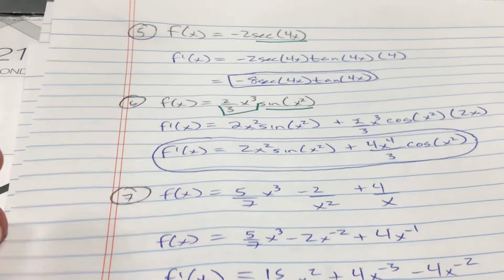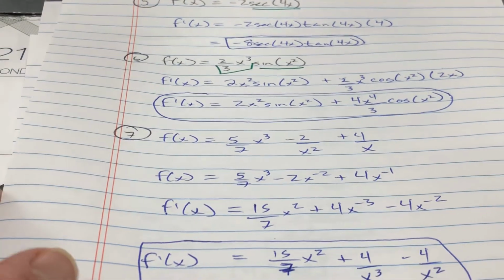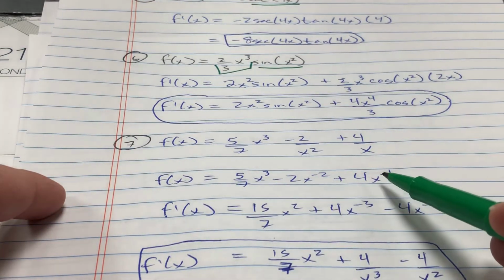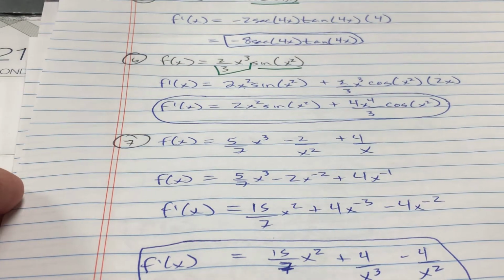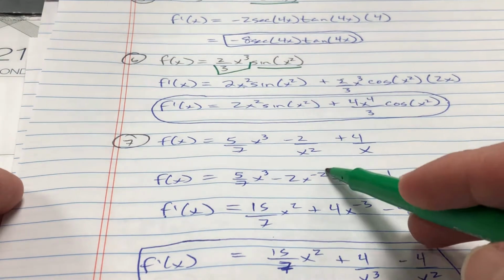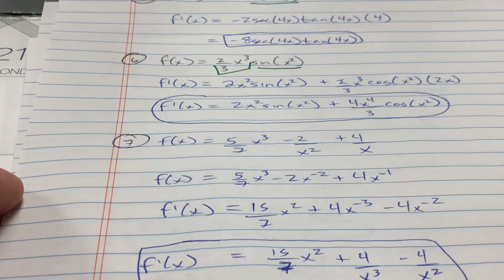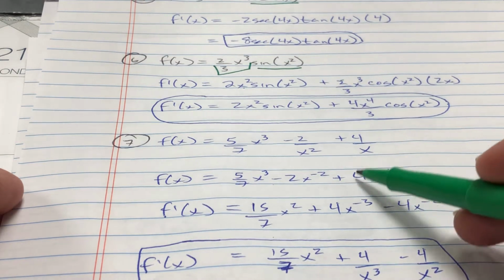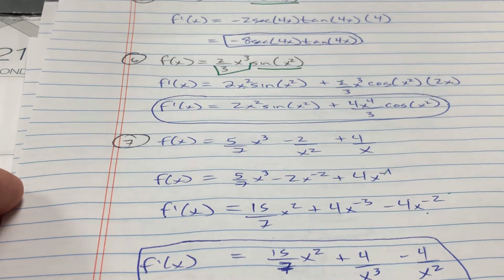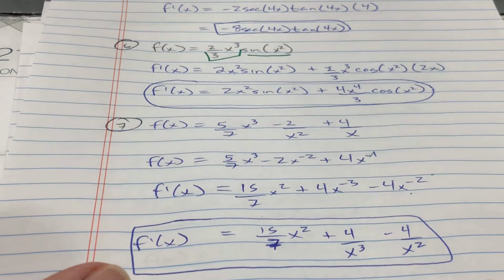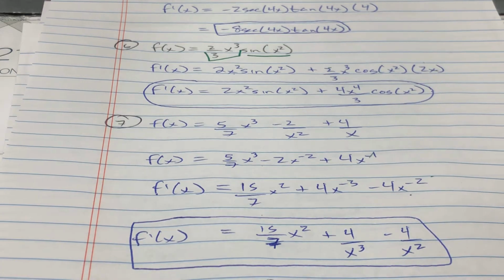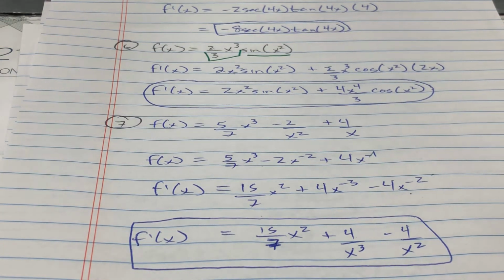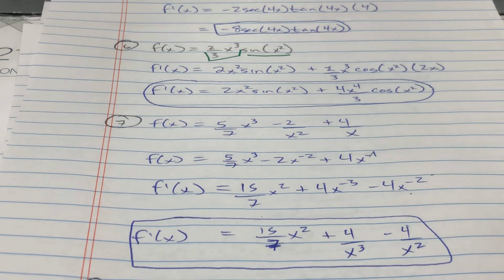All right. 7, I just rewrote it. So this is just f of x. I didn't take the derivative yet. Then it's just the power rule. Bring down the power, one power less. Okay, negative 2 times negative 2 is 4. One power less is x to the negative third. Negative 1 times 4 is negative 4. One power less is x to the negative second. There we go. 4x to the negative third would be 4 over x to the third. Minus 4x to the negative second would be minus 4 over x squared.